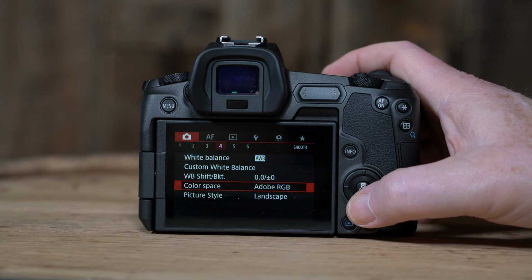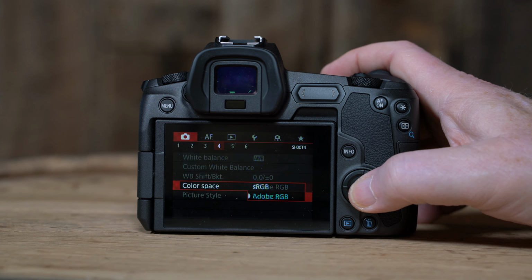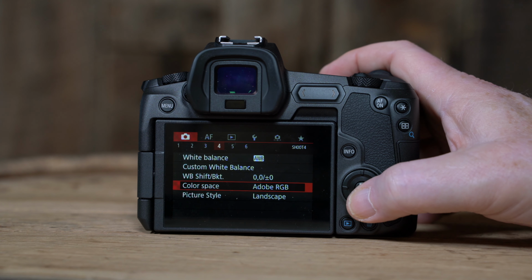Color space, I prefer Adobe RGB. Some people prefer sRGB. You can pick either one.